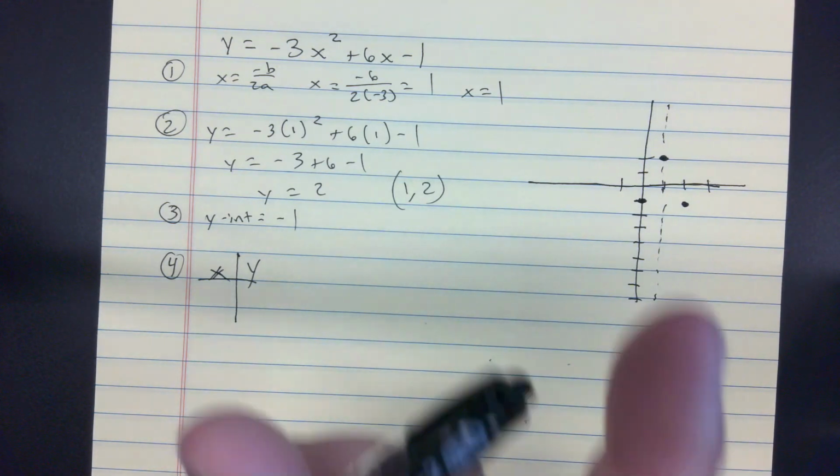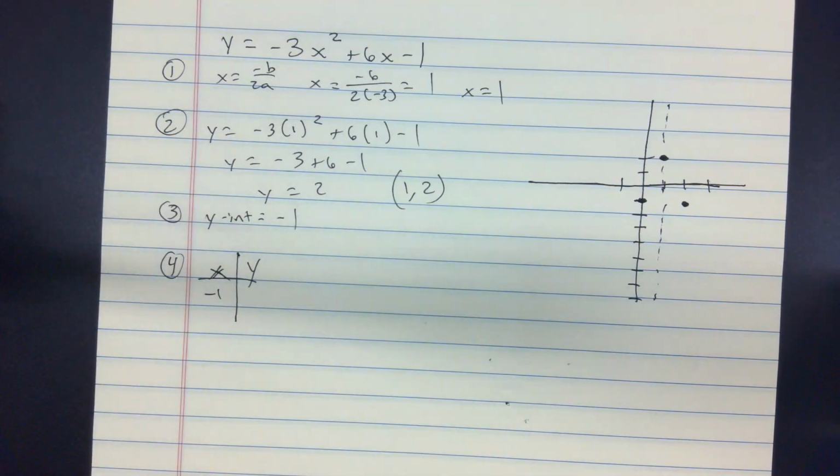Oh, why would you pick negative? All right, here we go. Negative 1. He picked negative 1 like a weirdo.